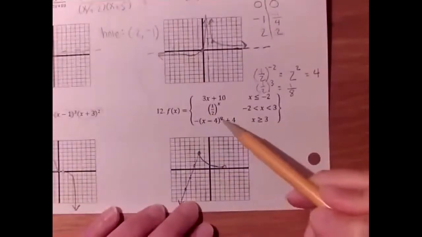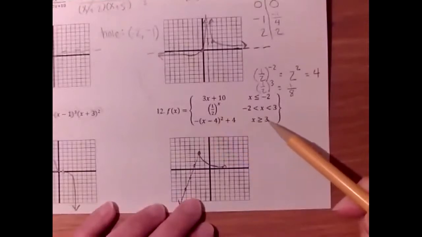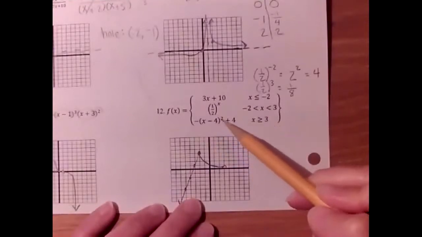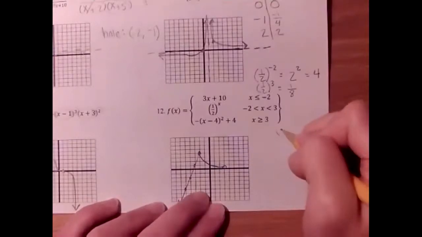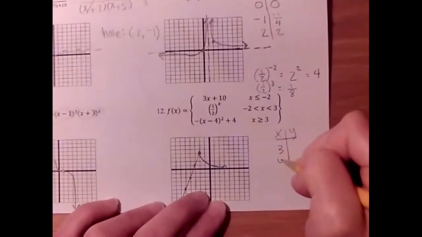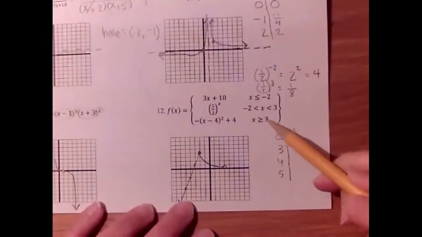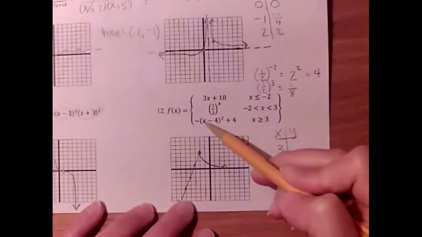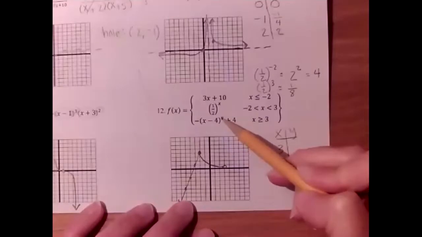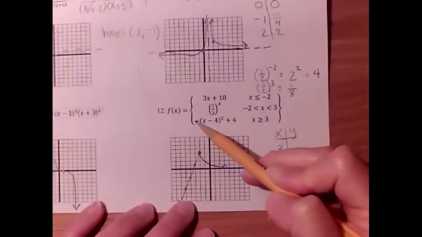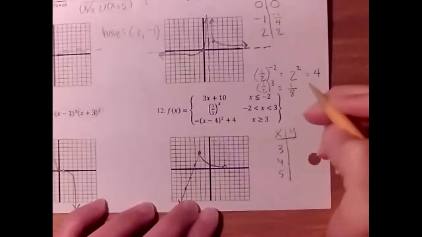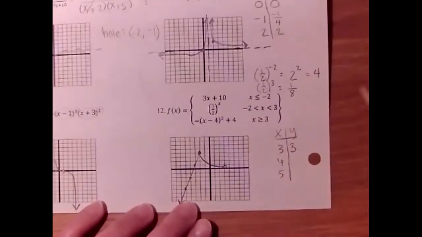And then the last one's going to be a parabola. We only want it from 3 onwards. So let's try and plug in like 3, 4, and 5. And 3 will get a closed circle. So if we plug in 3, that's going to be -1 squared, which would be 1, but then we're going to make it negative again. So -1 plus 4 would be 3.